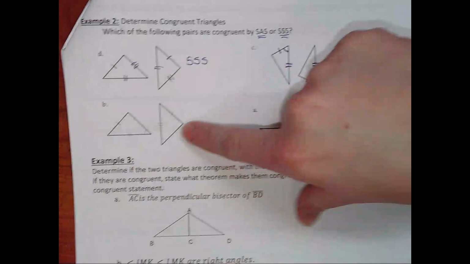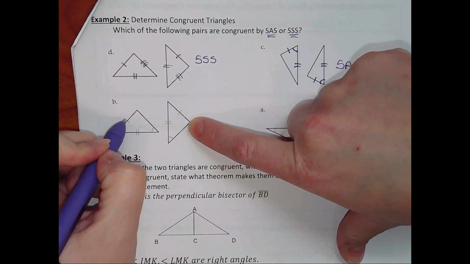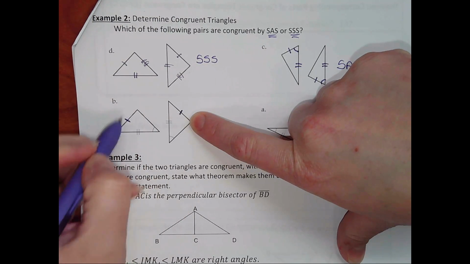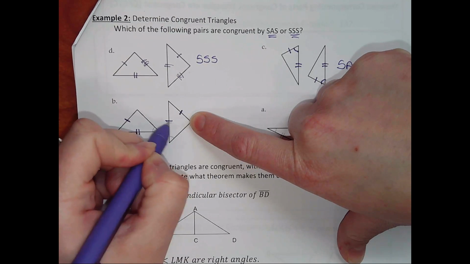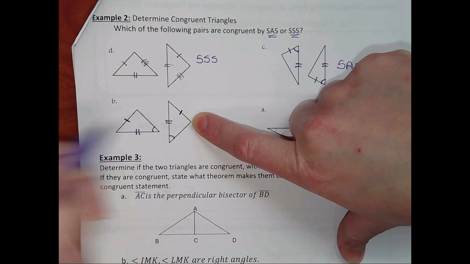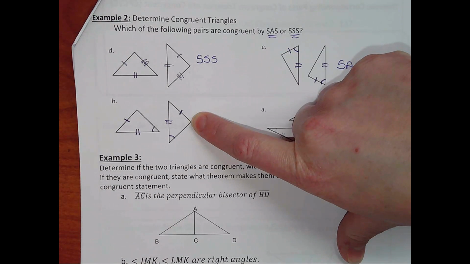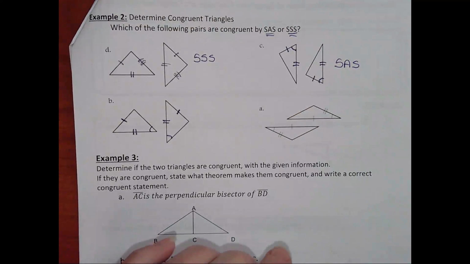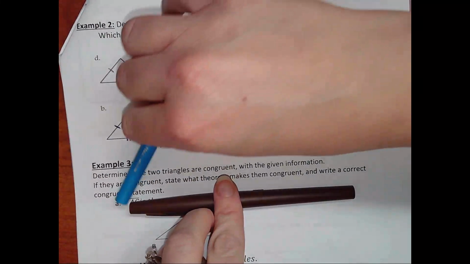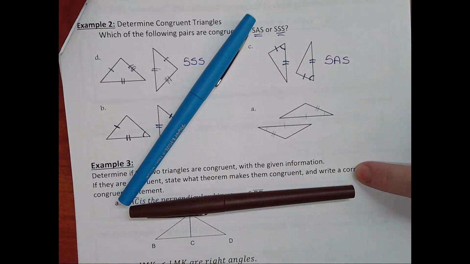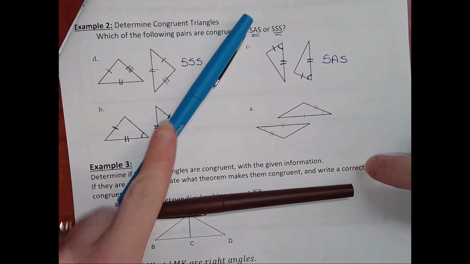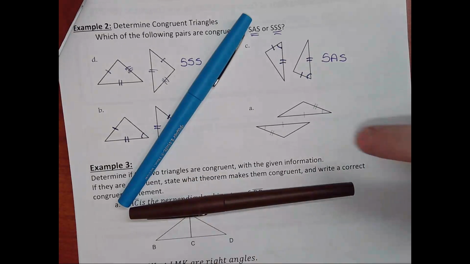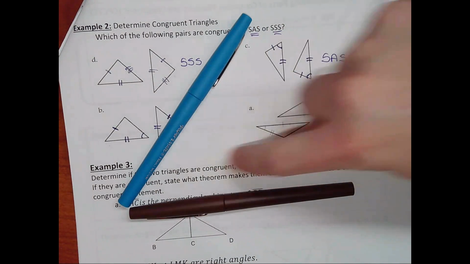Let's take a look at B. Here we have a side that matches up with that side, and we do have an angle. Now we have to ask ourselves, is that the angle in between? If I grab out my pens again, we have side, side, and then it's this random angle. It would have to be the angle in between, and it's not the angle in between.